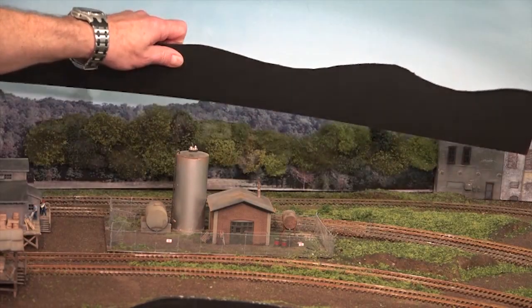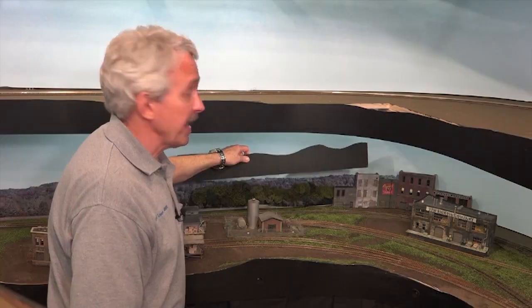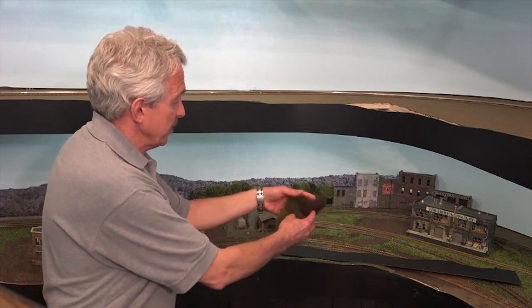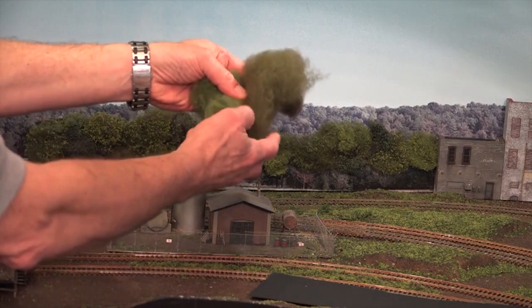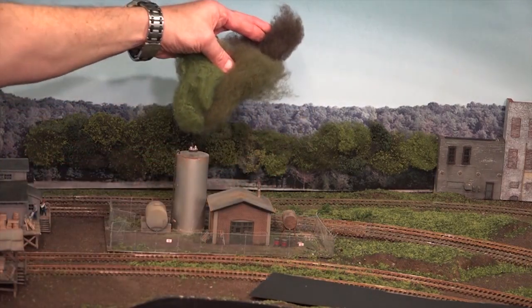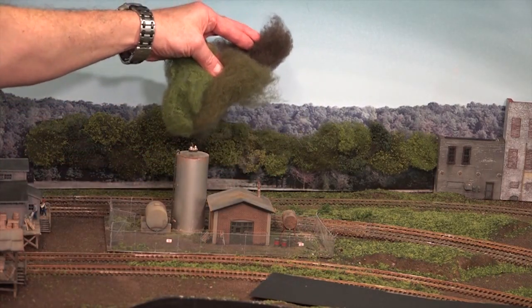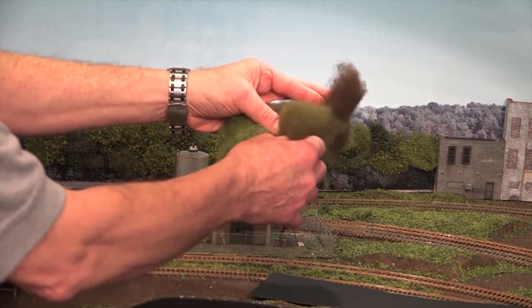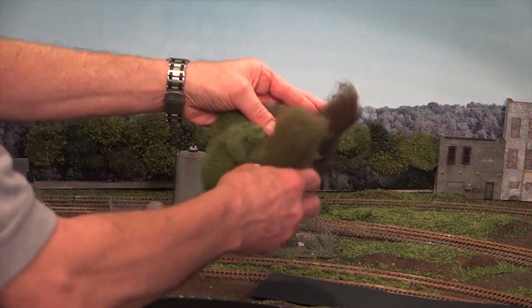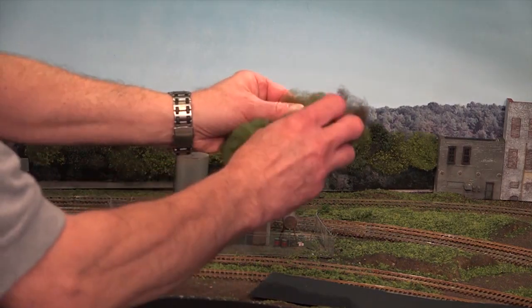What I did was I took a piece of black cardboard and just cut it in a random curve like this. Then I made, again, what's called puffball trees. If you're not familiar with that term, puffball trees are made with a material that's called polyfiber fill. Polyfiber fill comes in a variety of colors, and it's made specifically for quilting and other fabric applications as batting inside or to give it some dimension.